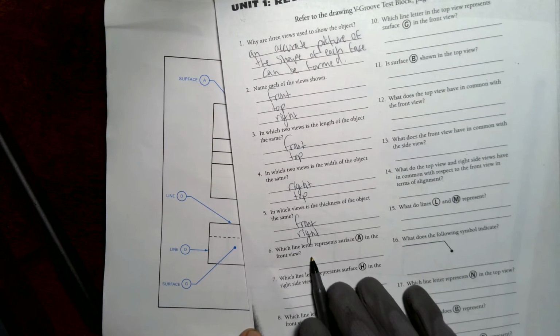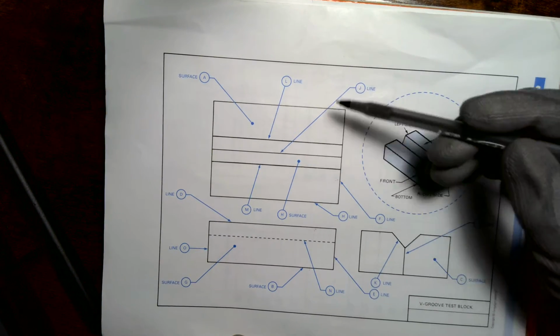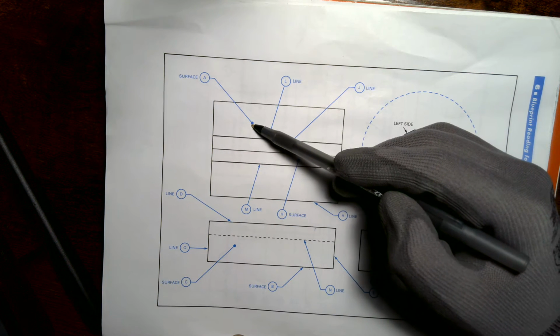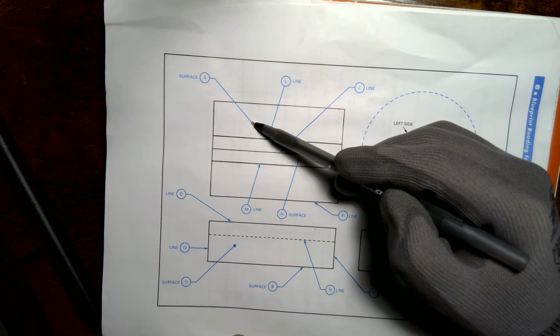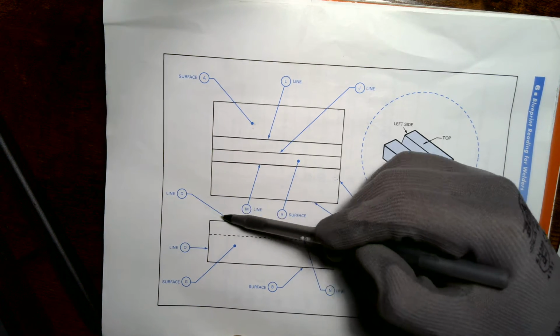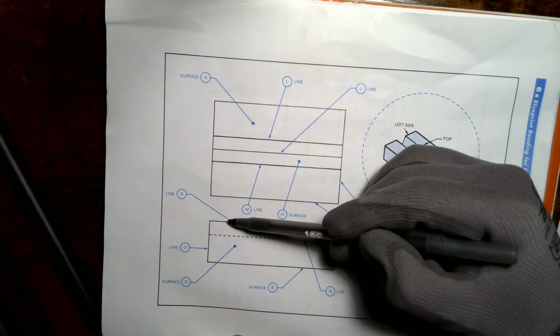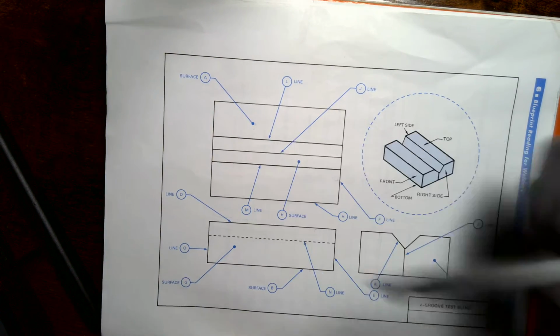In which line letter represents surface A in the front view? So let's look at surface A. Okay, look at that. It's a surface mark. Marking the surface. Line, I would say line D. Okay, we're looking at the top of it here. This is pointing down to the top of the surface. This is the front view. Line D.